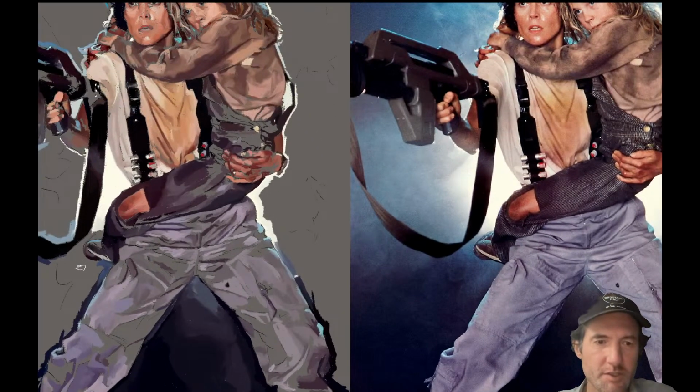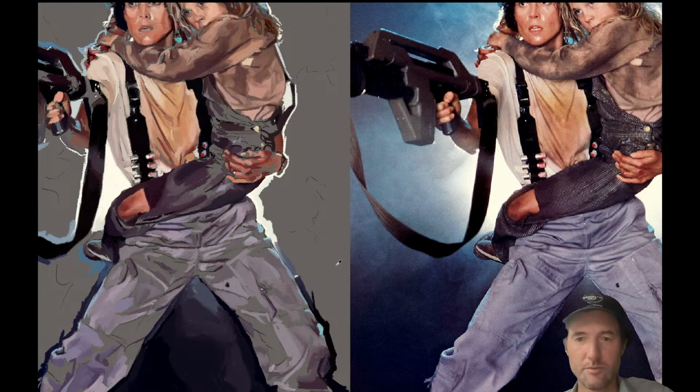Wispies around the shoes. Now, here's a fun fact that I'd like to uncover, if it's possible. We know Reebok had the product placement contract on Ripley's shoes. Do you think Newt's sneakers are also Reebok?